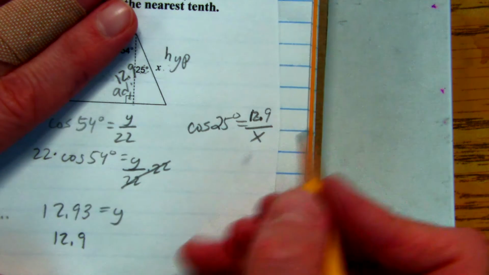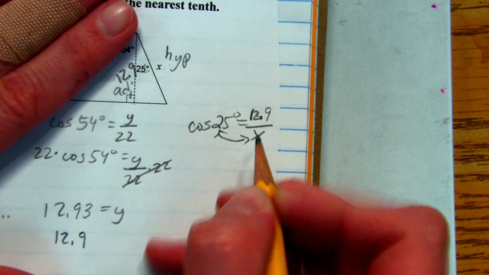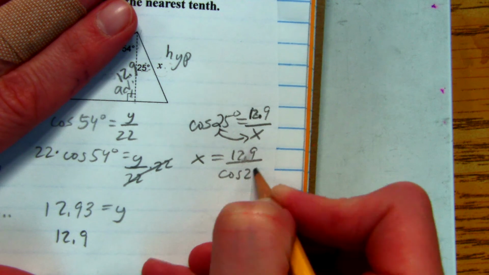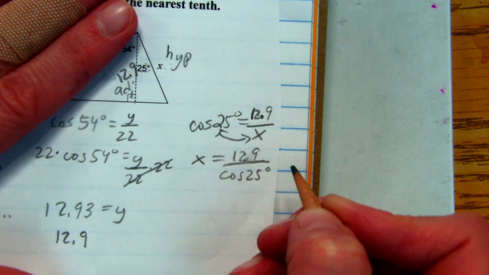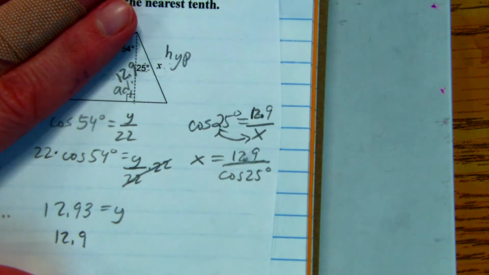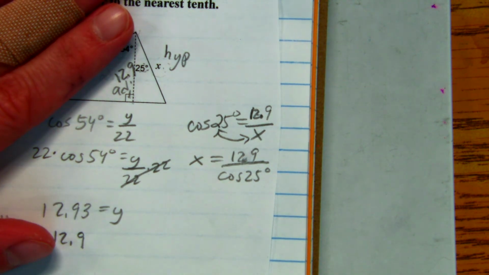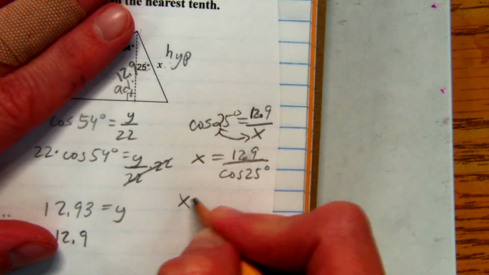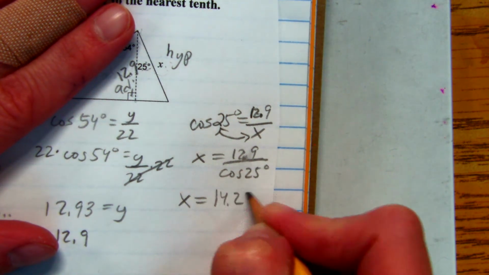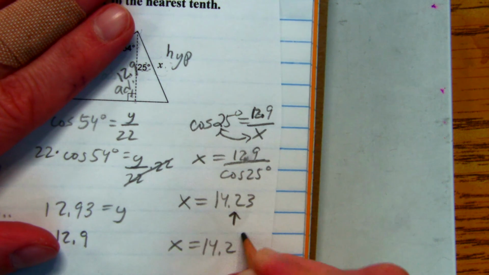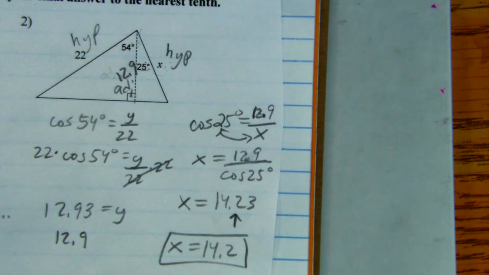So the trick I just showed you, we can flip-flop these two things, and then x would be 12.9 over cosine 25. We saw that work over and over again yesterday when we were rearranging them algebraically. Now we can just skip to this shortcut. So 12.9 divided by cosine of 25 is 14.23. So if we're rounding to the nearest tenth, 14.2. We do not round it up because 3 is not big enough to make it go up. It's got to be at least 5 in the next spot.